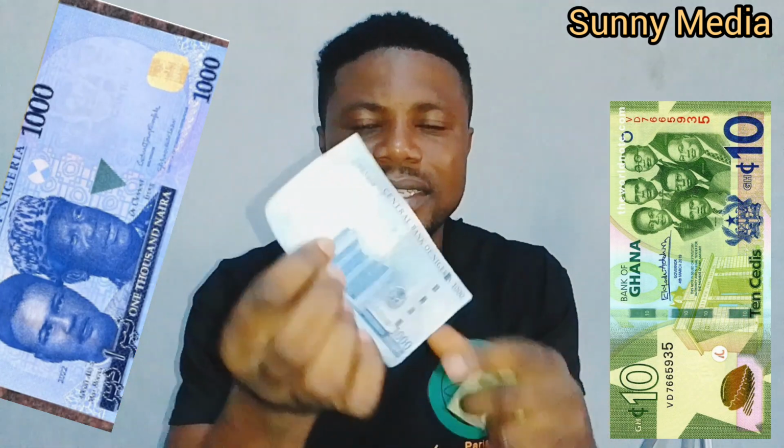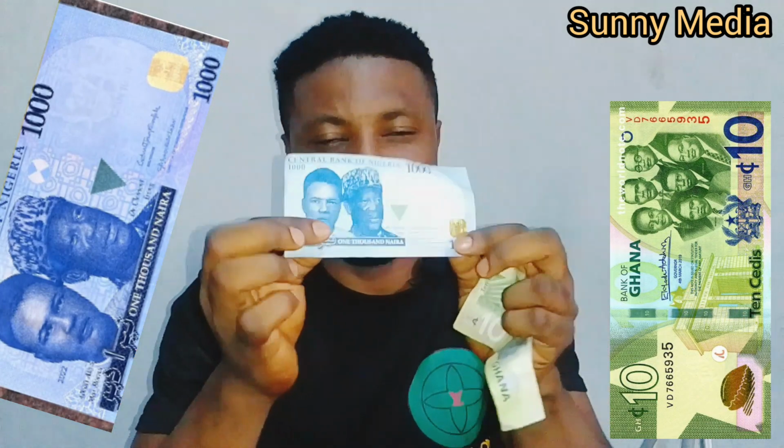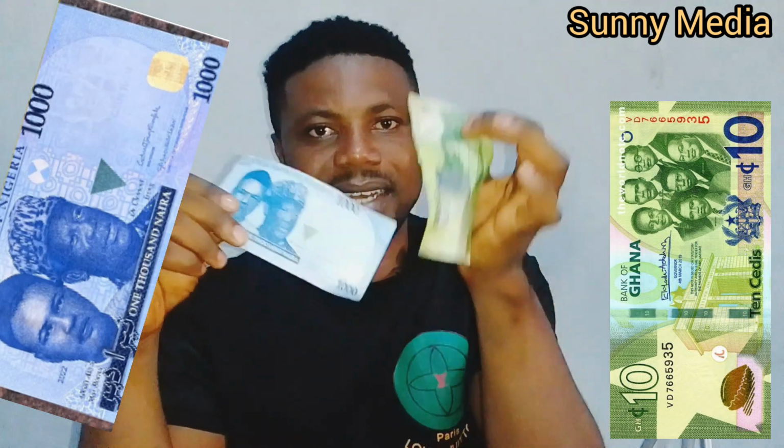You see, the value reduced. And this naira now is higher than the 10 Ghana cedis. So this 10 Ghana cedis is supposed to be equal with this. As I've said before, it's supposed to be equal. If the dollar is okay in Nigeria and it's also okay here, if the whole thing balances between these two countries, they will be equal.